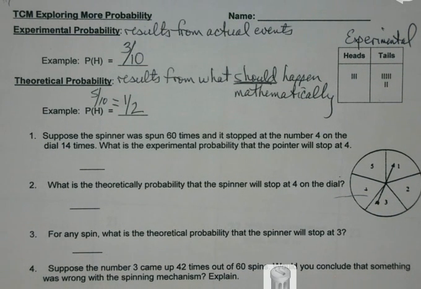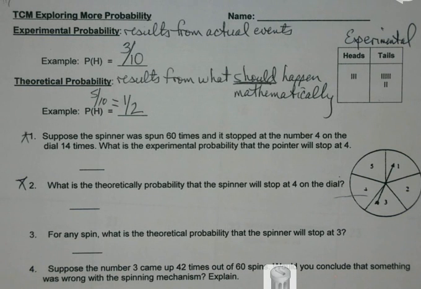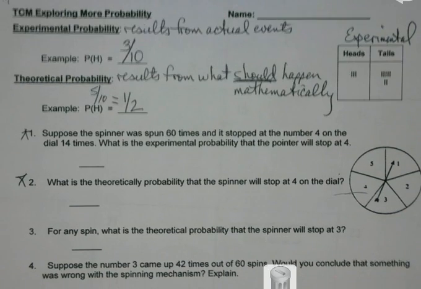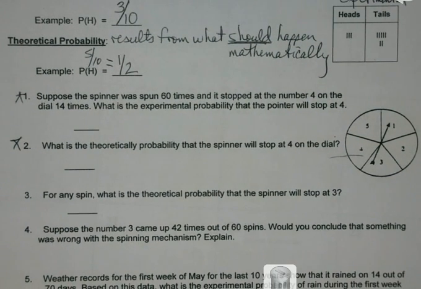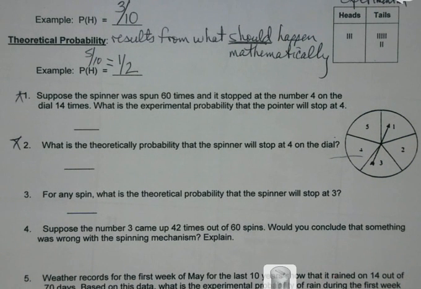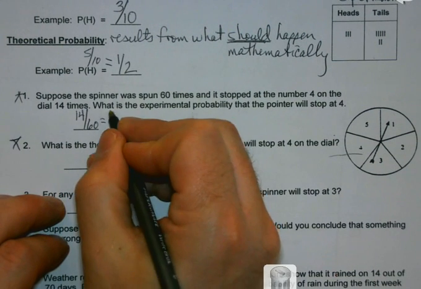So for instance, I think we're going to take a look at number 1. We're going to take a look at number 2. And we are going to take a look at number 7. And then I'm going to put you on your own for the rest here. All right, so suppose the spinner over here was spun 60 times and it stopped at the number 4 on the dial 14 times. What's the experimental probability that the pointer stops at 4? 14 out of 60. Which of course I then could reduce.